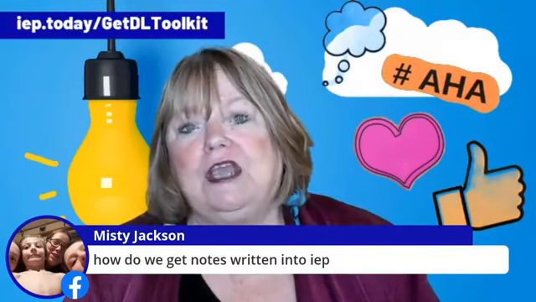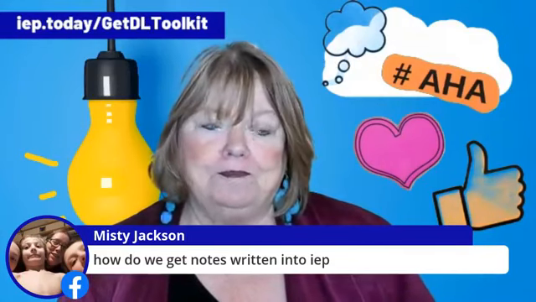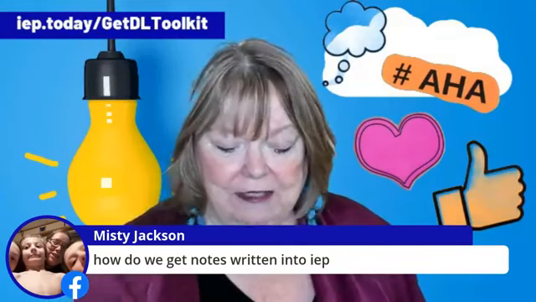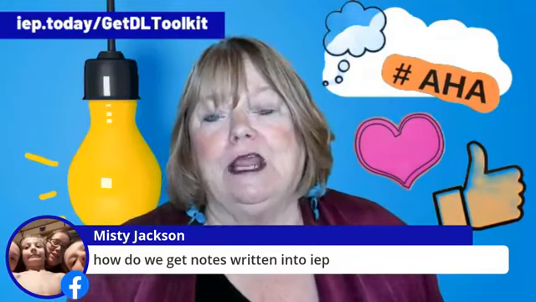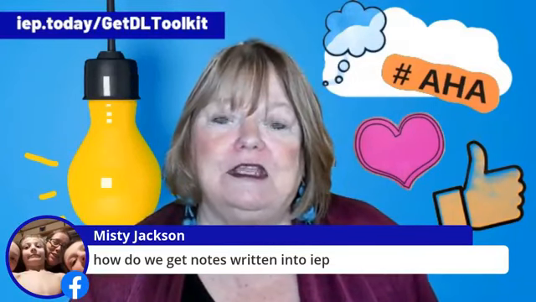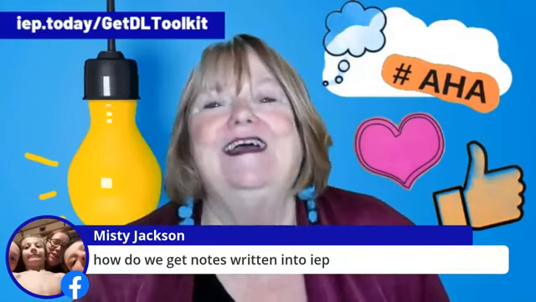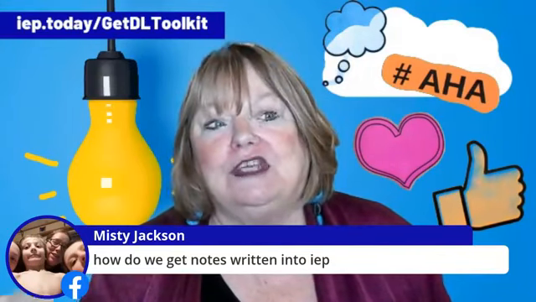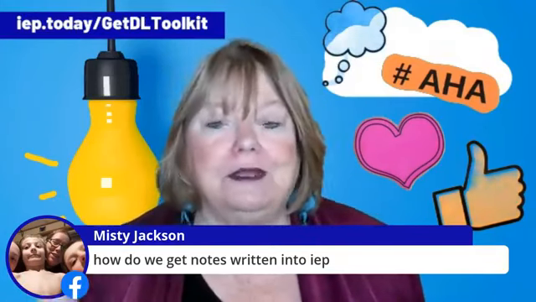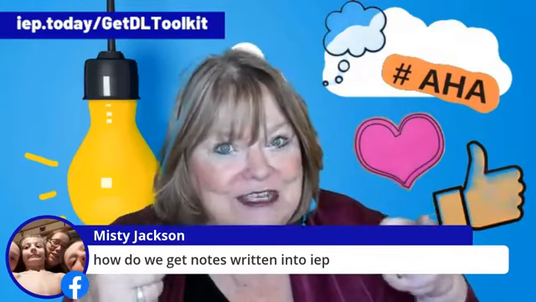It's important to know in your state what the state regulations are. I lived in Colorado for 40 years, and I was a teacher and advocate out there. And when I moved to Idaho, I noticed when I was reading the Idaho state regulations that it specifically says in Idaho that the meeting notes are not part of the IEP. And so you go, okay, whatever. But that is another bonus tip for you today.